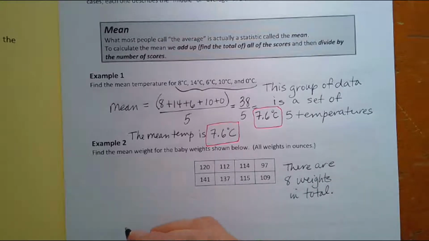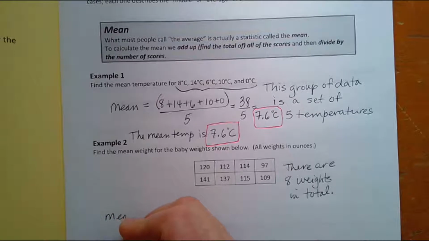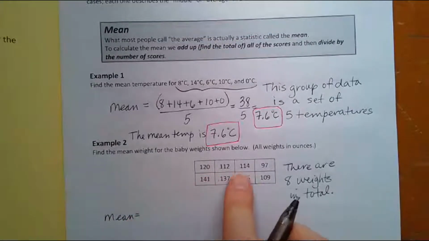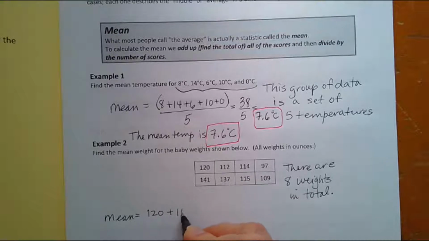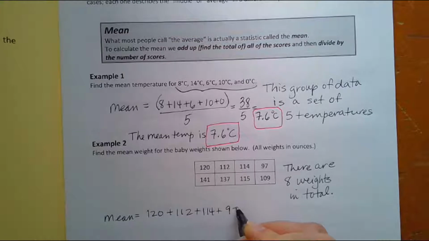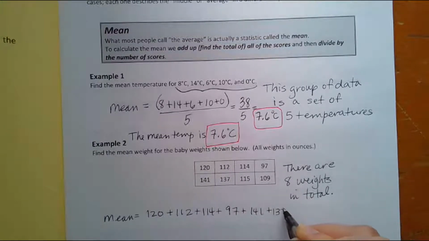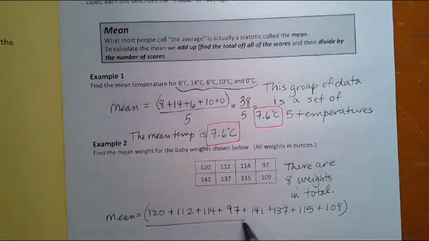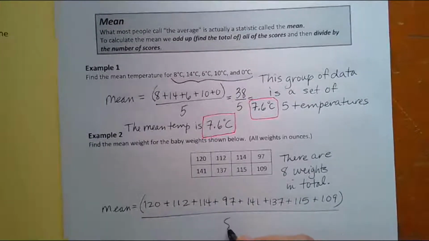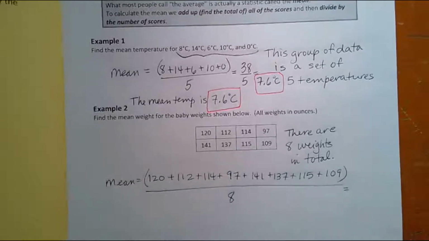Okay, so now I have to add them all up. The mean equals, already it's getting harder, right, to record this because there's 8 of them, so it takes longer to write out. I'm writing it out because I'm showing my work to you. Brackets are to remind you that you have to sum total that first and divide by 8, right? So let's see what this total ends up being.